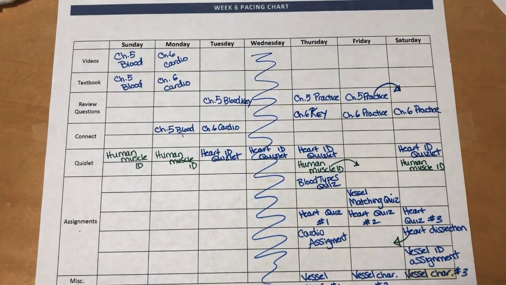So that's it. Here's your beautiful looking pacing chart. Yours might be a lot neater than mine, or maybe it's not quite as neat as mine.